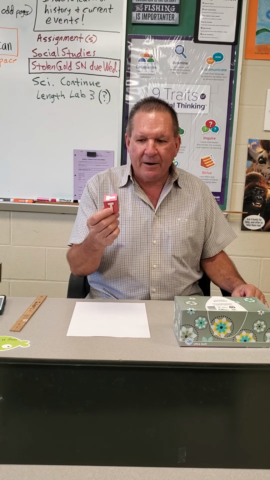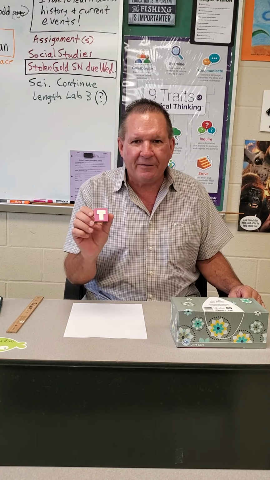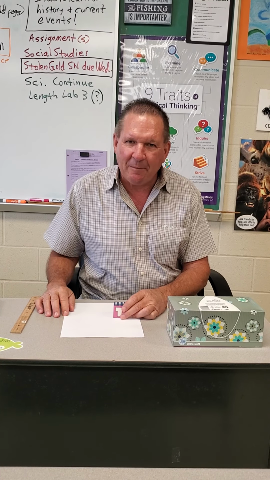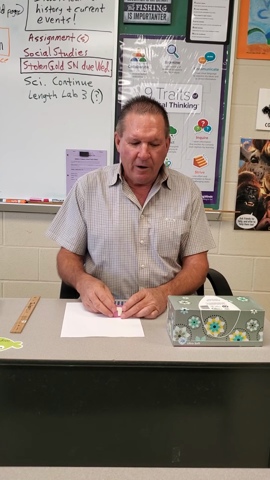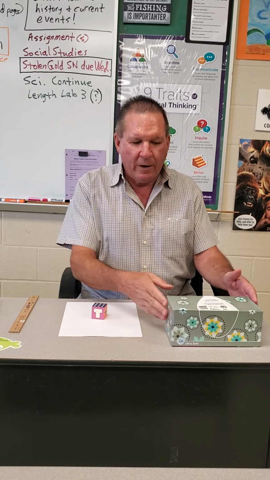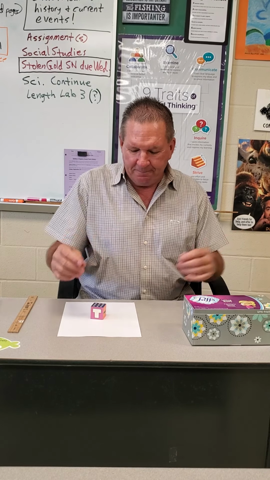Here I have a wooden block, which I'm going to use to calculate volume using centimeters. The volume formula is length times width times height. So with a cube, all three numbers will be exactly the same. With the Kleenex box, the numbers will be different.